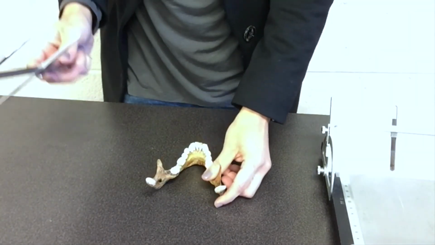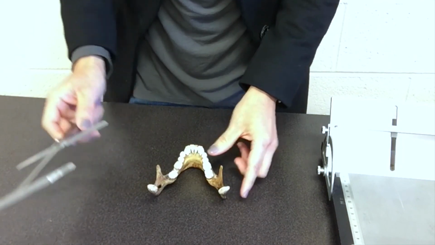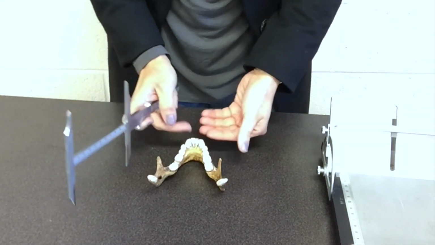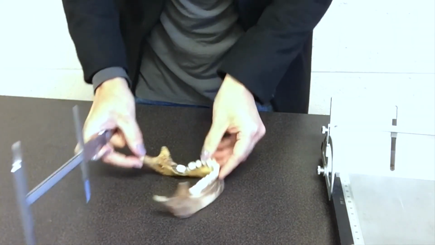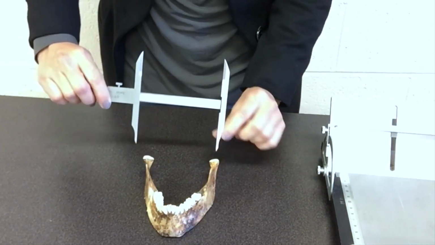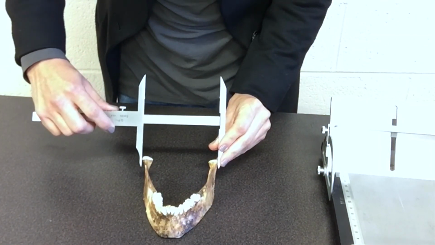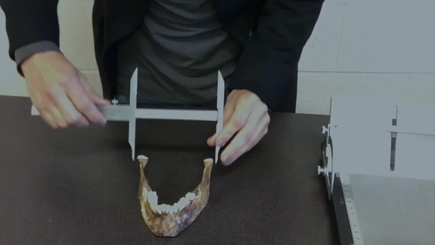Bicondylar breadth is the distance between the two condylions. So for this measurement, again, mandible resting, chin facing you. So I'll turn this way for you. Using the blunt ends of the sliding caliper, just apply it to the two landmarks and obtain the measurement in that manner.